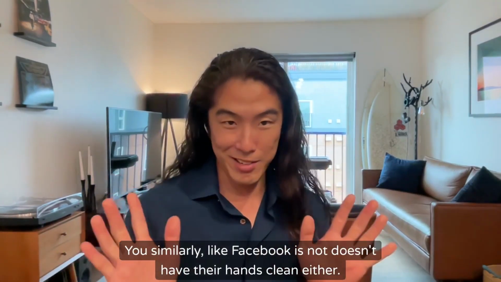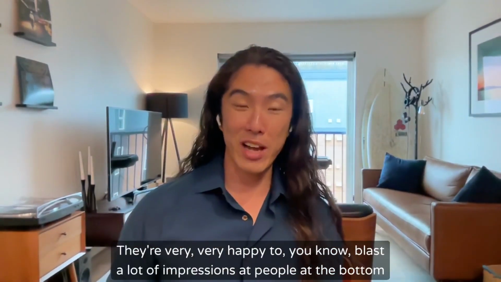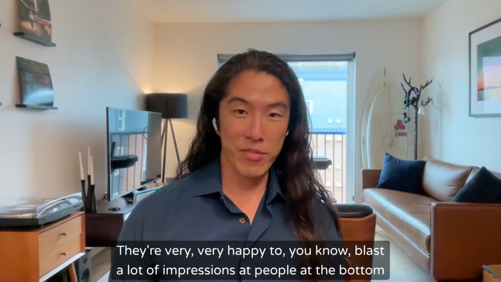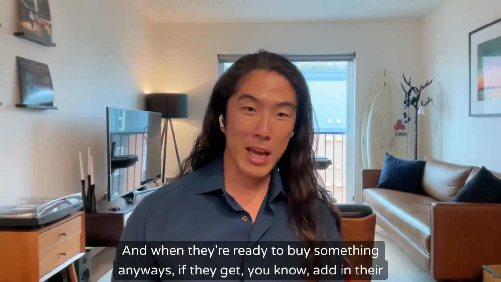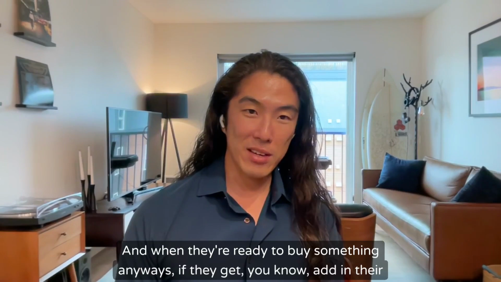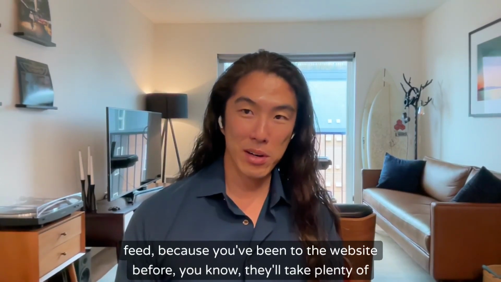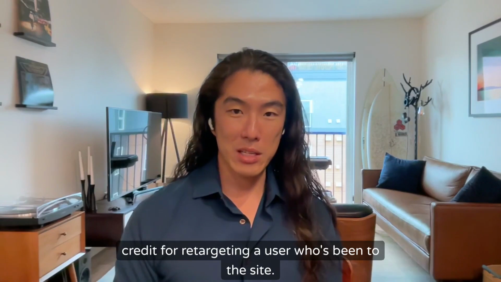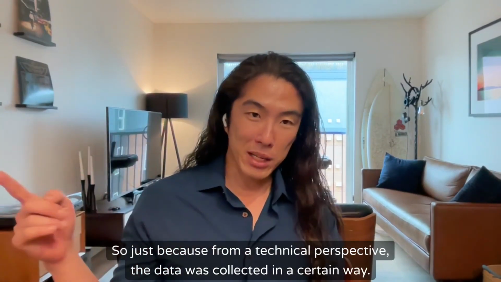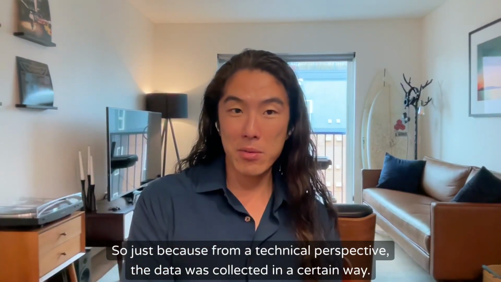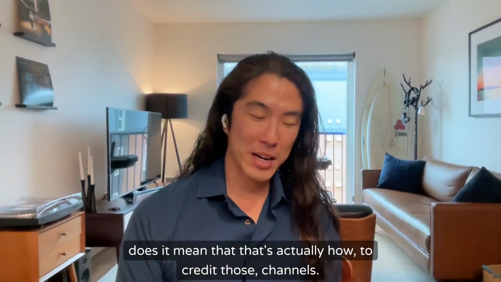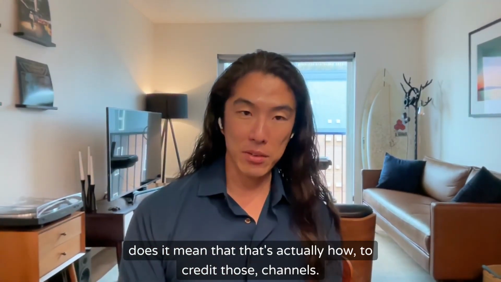Similarly, Facebook doesn't have their hands clean either. They're very happy to blast a lot of impressions at people at the bottom of the funnel. And when they're ready to buy something anyway, if they get an ad in their feed because you've been to the website before, they'll take plenty of credit for retargeting a user who's been to the site. So just because from a technical perspective the data was collected in a certain way, doesn't mean that's actually how to credit those channels.